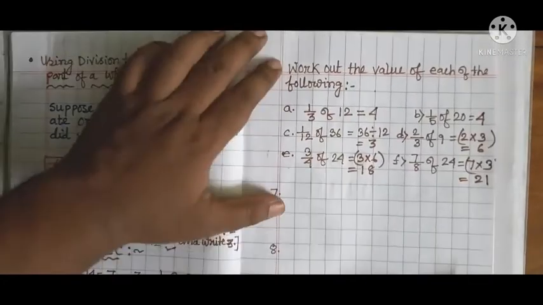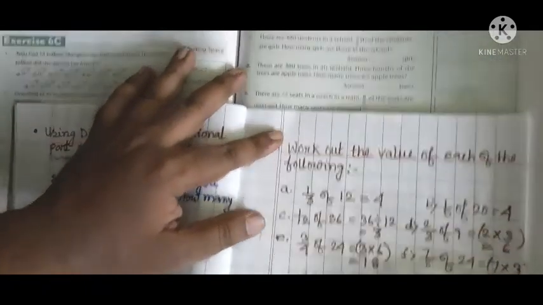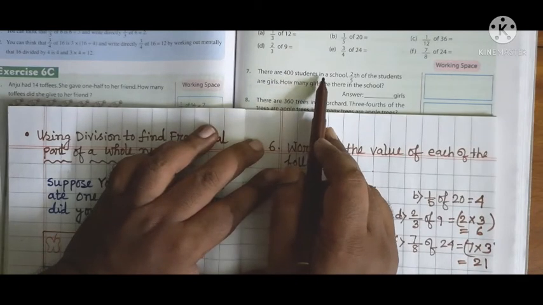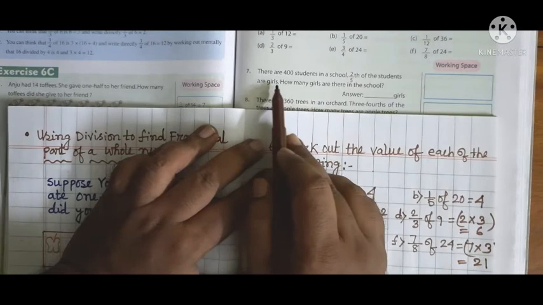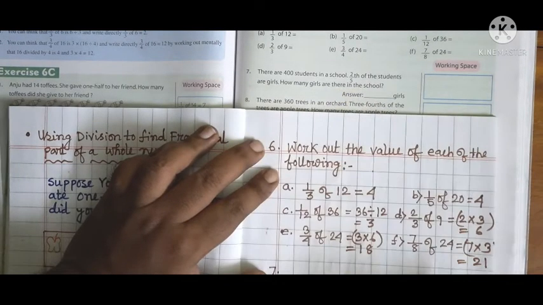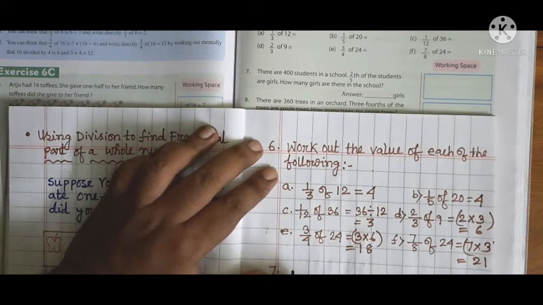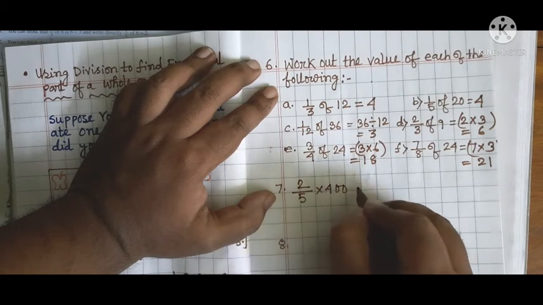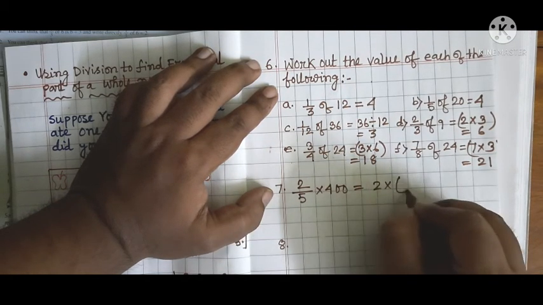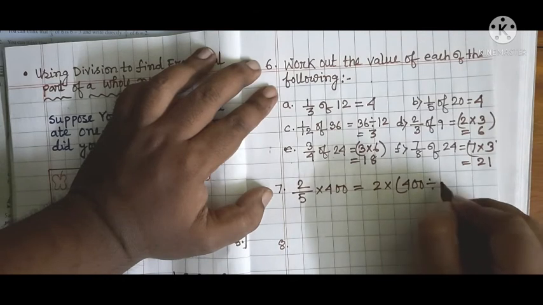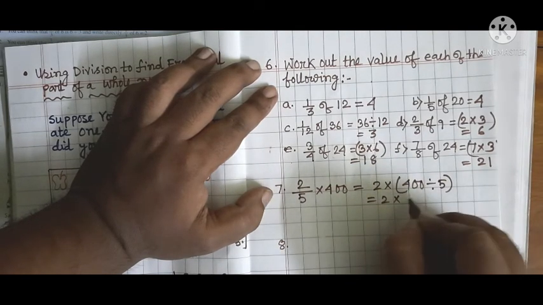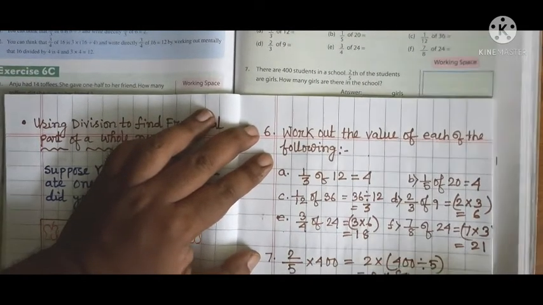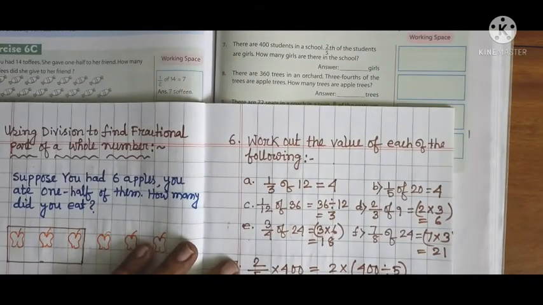Next, number 7. We read the problem from the book. There are 400 students in a school. 2/5 of the students are girls. How many girls are there in the school? Total students 400. 2/5 of 400, that is 2 into 400 divide 5. It will be 2 into 80, which is equal to 160 girls.